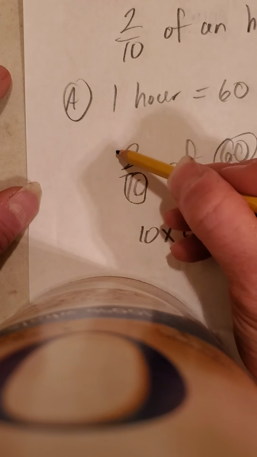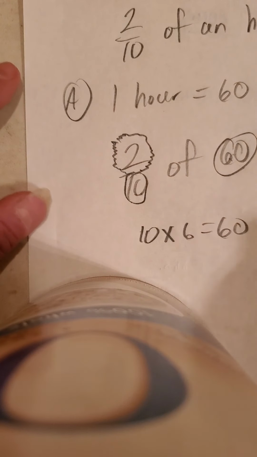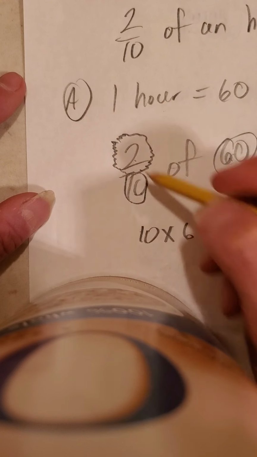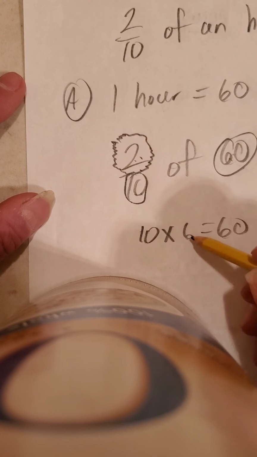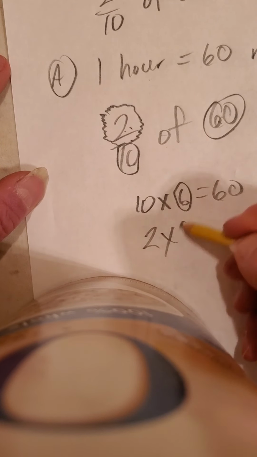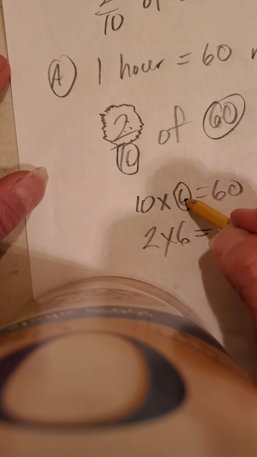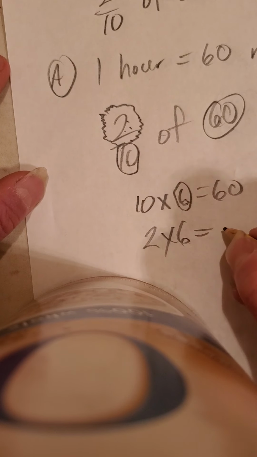Then we have to take this number and multiply it by this one. And then 2 times 6, we take the numerator and we multiply it by our product. All right?